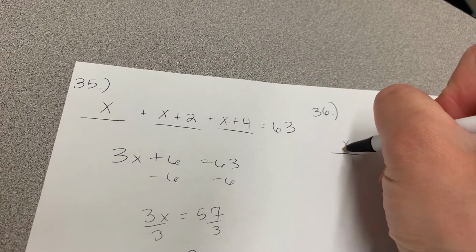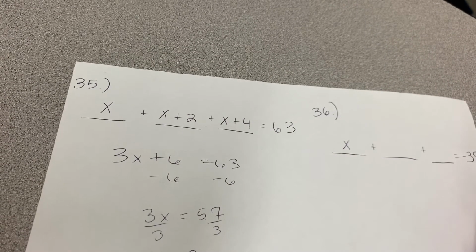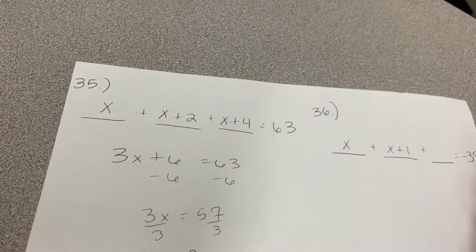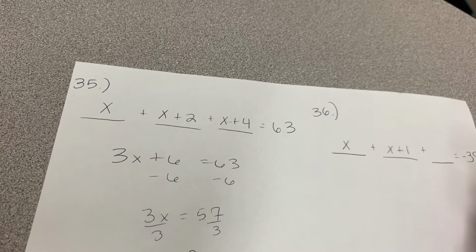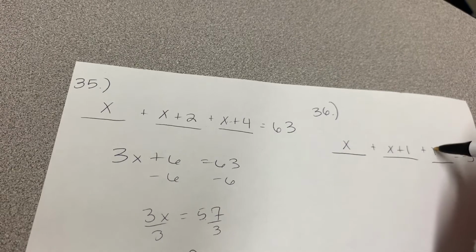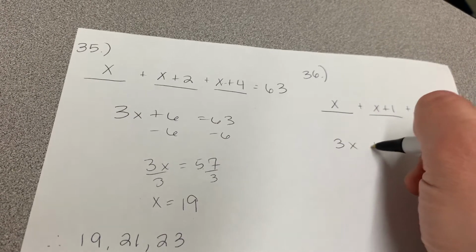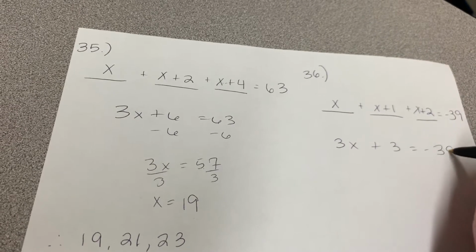Number 36 says find 3 consecutive integers with a sum of -39. We don't know our first integer. Our second integer is only 1 away because it just says 3 consecutive. It didn't say odd, it didn't say even. The next one is 1 more away from that. So we have 3x plus 3 equals -39.